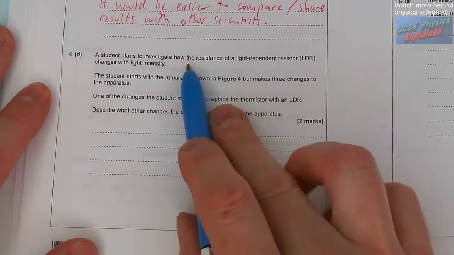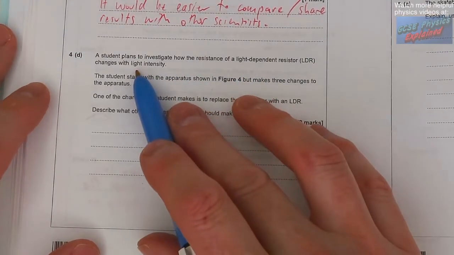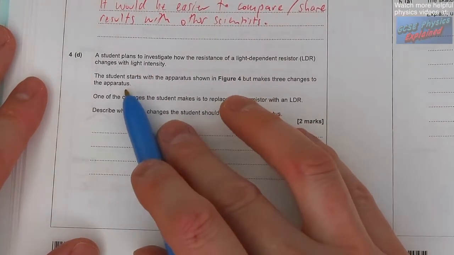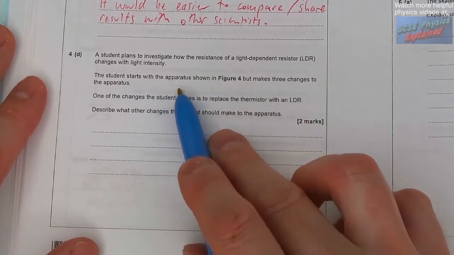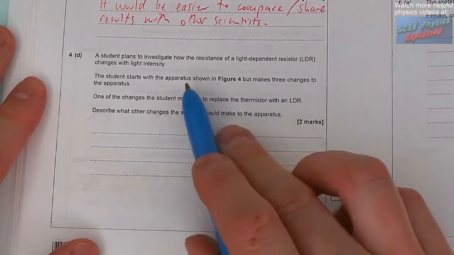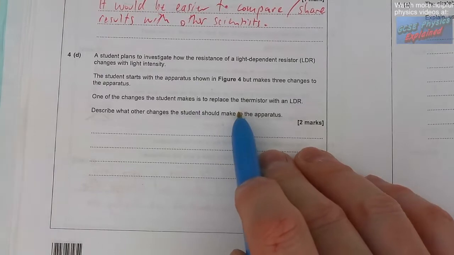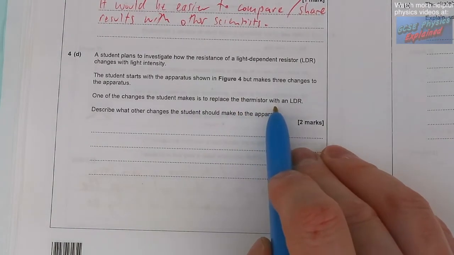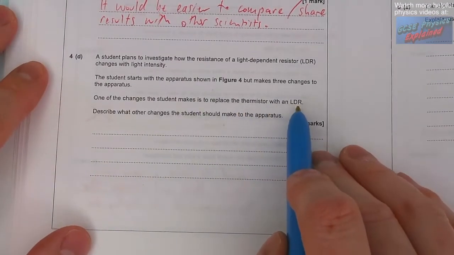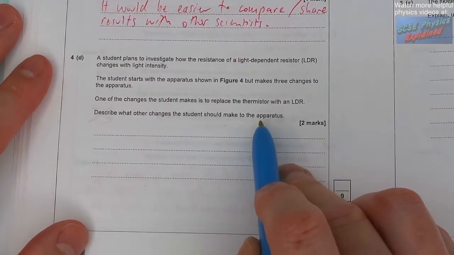A student plans to investigate how the resistance of a light-dependent resistor changes with light intensity. The student starts with the apparatus shown in figure 4, but makes 3 changes to the apparatus. One of the changes the student makes is to replace the thermistor with an LDR. Describe what other changes the student should make to the apparatus.